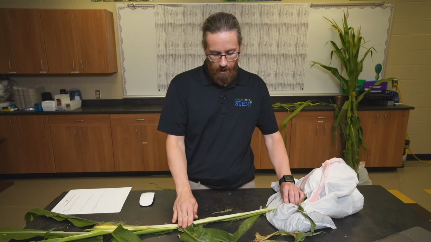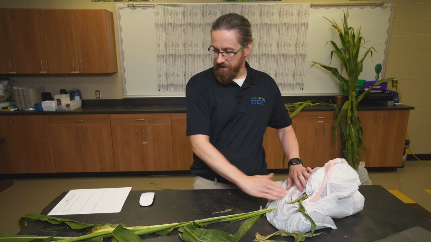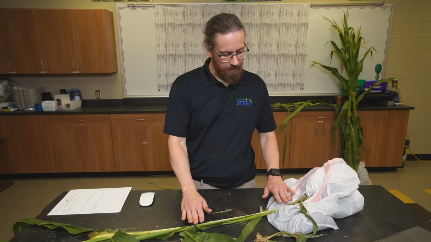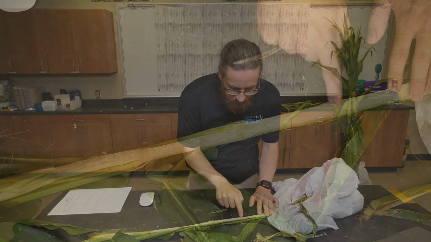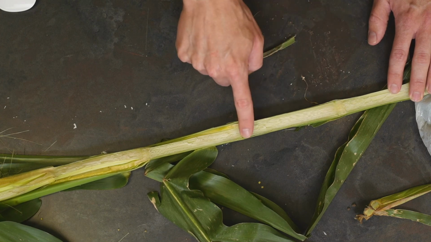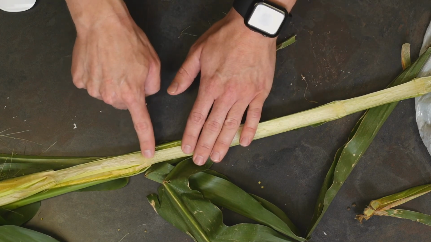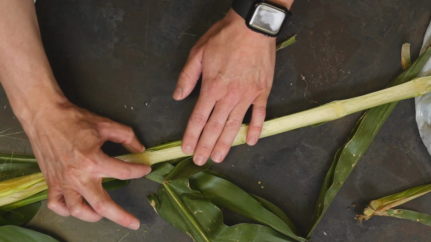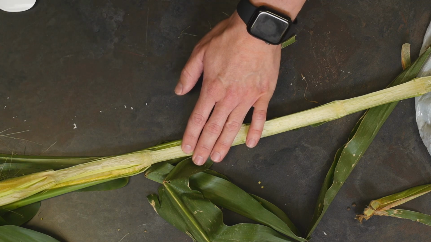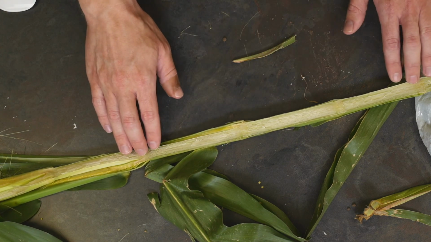It doesn't take too long. Again, go from the base all the way to the tip and cut it in half, and you can see now these little indentations right here. You're seeing darker areas where it's bulging out a little bit from the corn stalk. These are called the nodes.